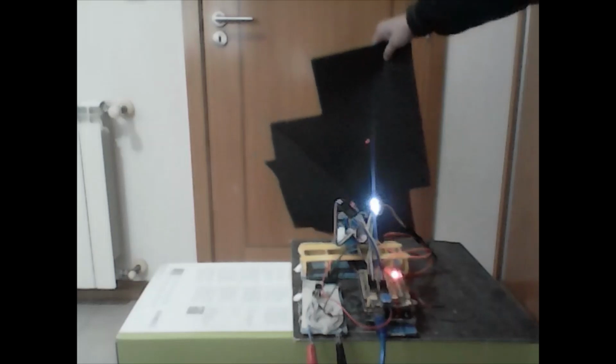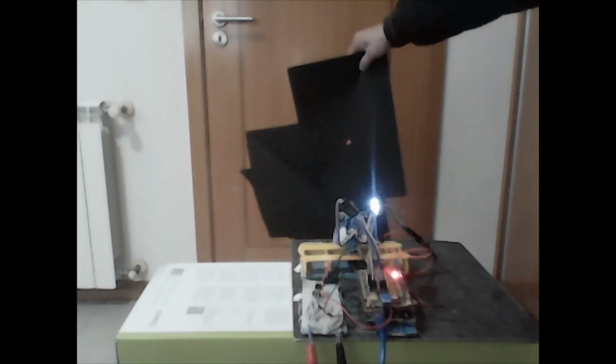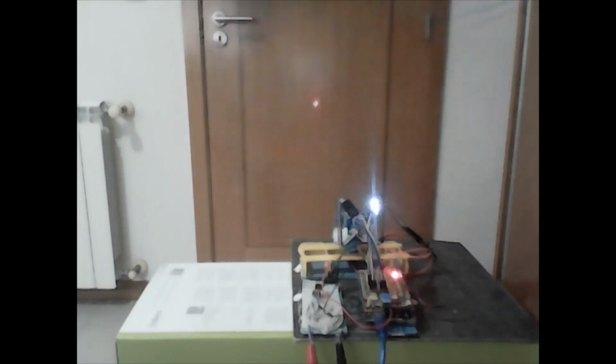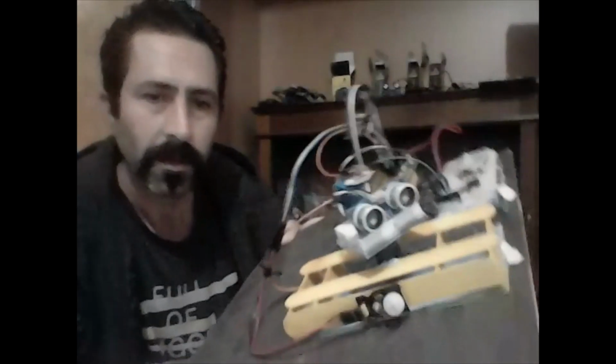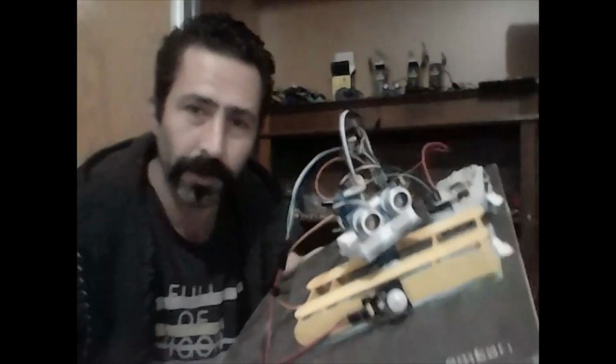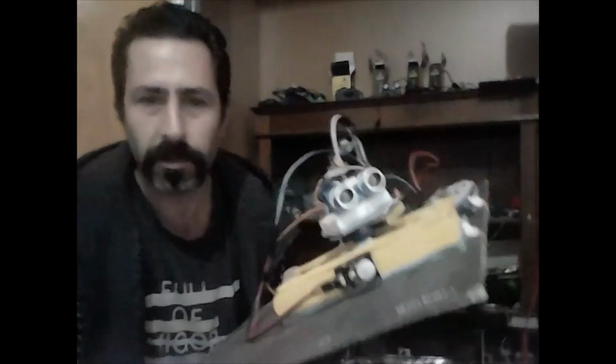And while I have the object in front, it'll keep on firing the laser. If I take it out, it'll proceed to do the full scan and then return to its origin point and wait for new movement. This project, the Arduino Laser Tray, is now complete.